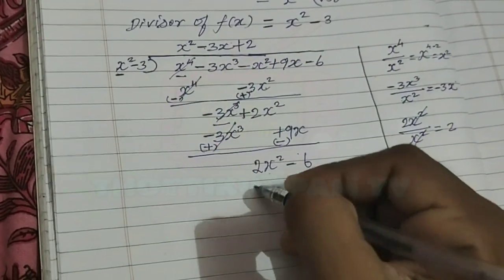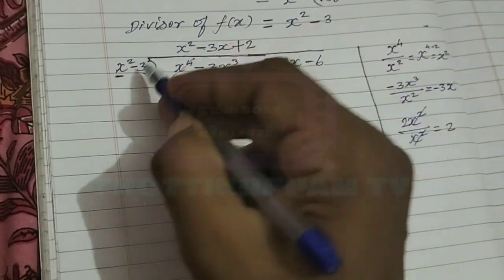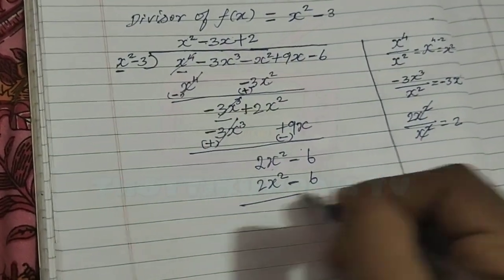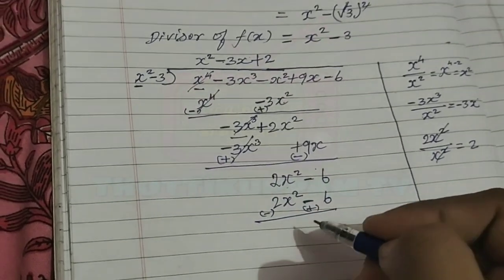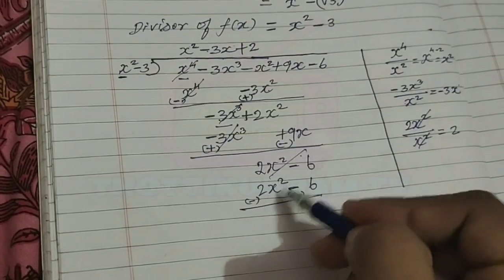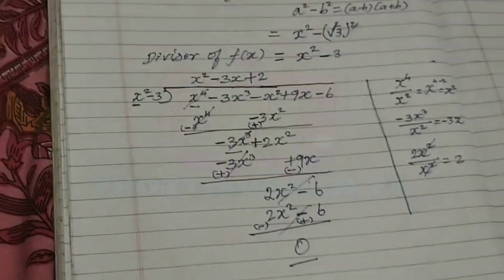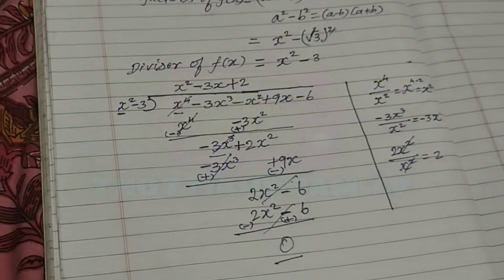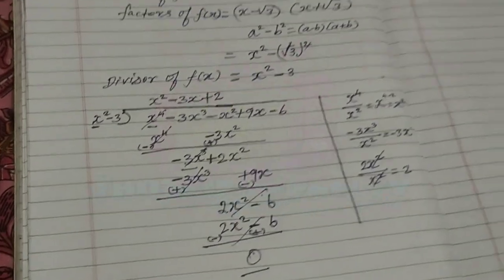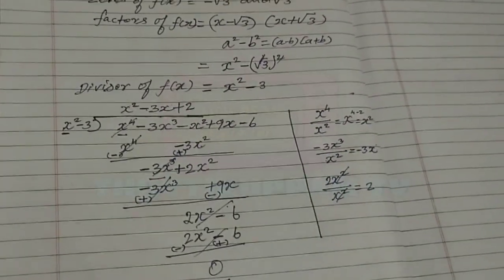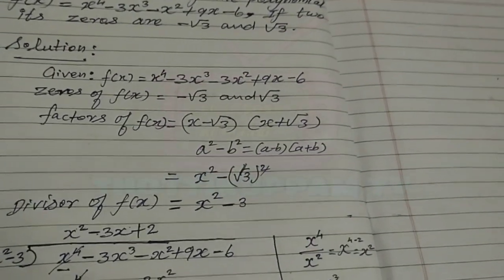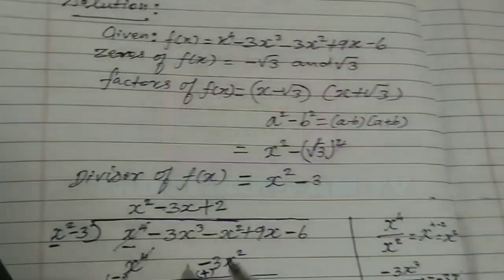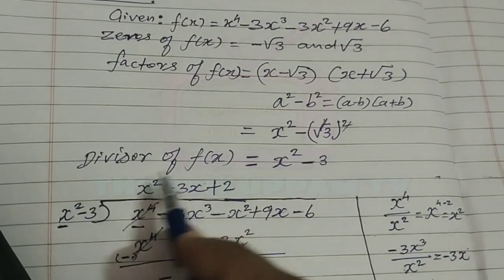Okay. Now with this plus 2 I am going to multiply again this divisor. 2 into x square, 2x square, students. 2 3s are 6, minus 6, students. So we change the symbols to subtract. So all will be cancelled. So I am getting 0 as a remainder according to this long division method. Now the zeros of the polynomial we are going to write, students. How to write the zeros of the polynomial? Already we have the factors. One another factor we got, this one, students.